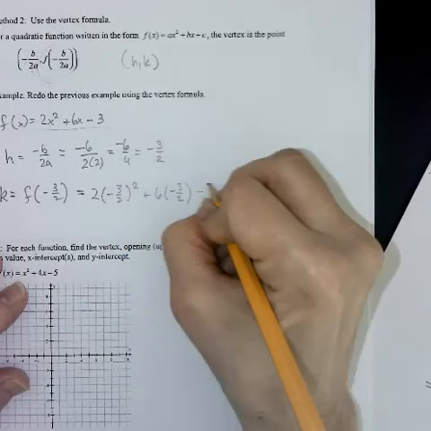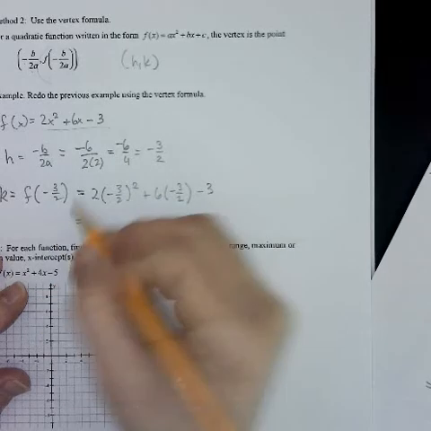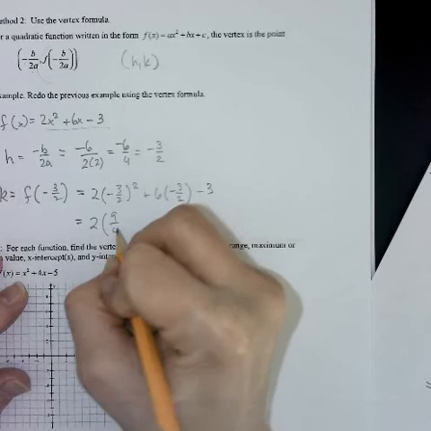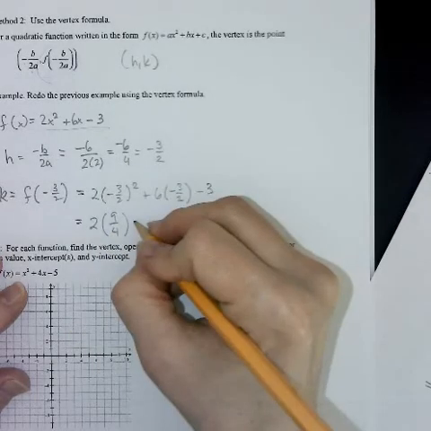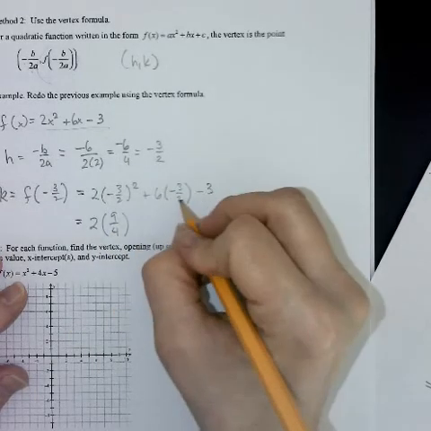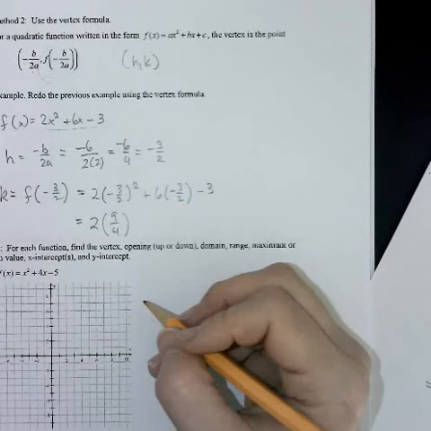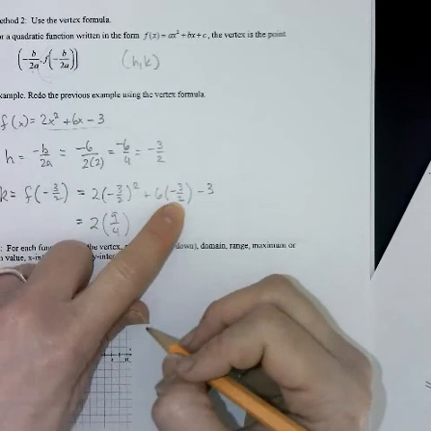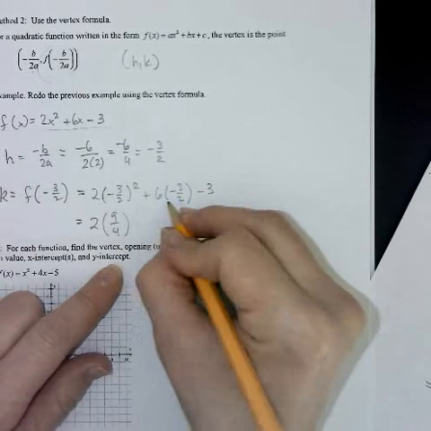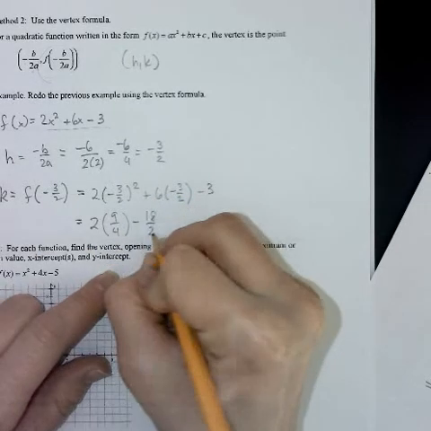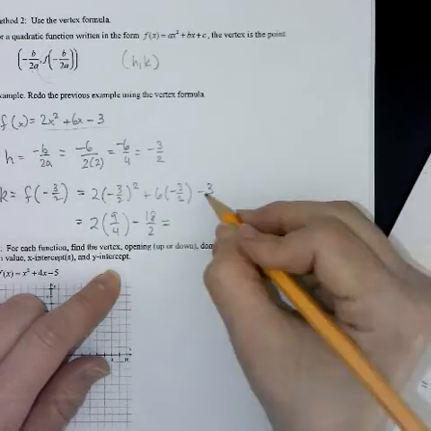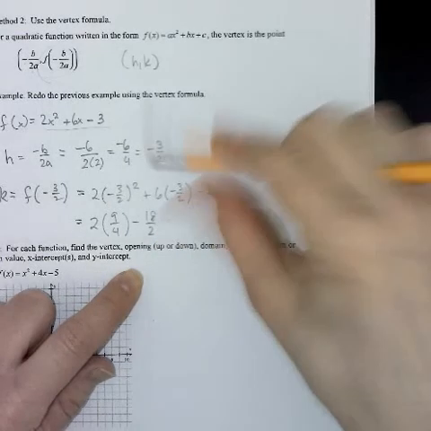So 2 times 9/4. Now this simplifies, but I'm thinking ahead to the fact that this is going to be a half. So I'm going to leave this as a half and write it as negative 18 halves, because I'm going to want a common denominator here. And then the minus 3, I'll write that as halves in the next step.